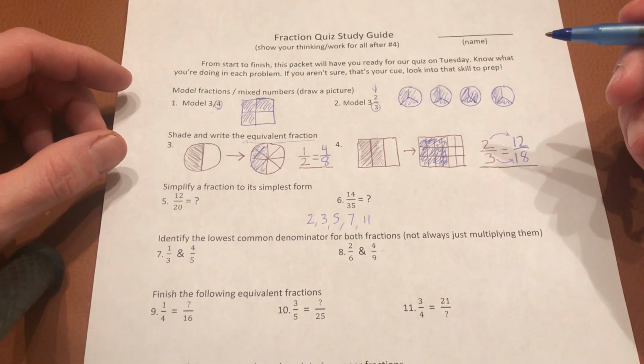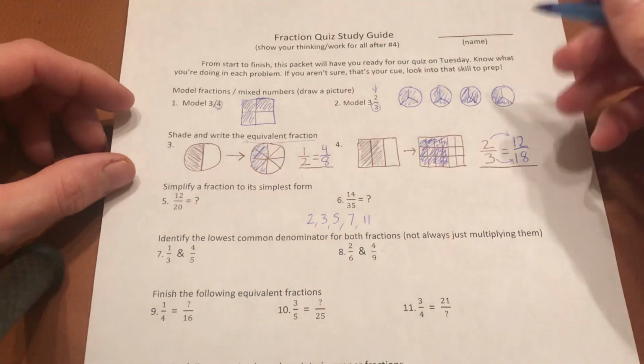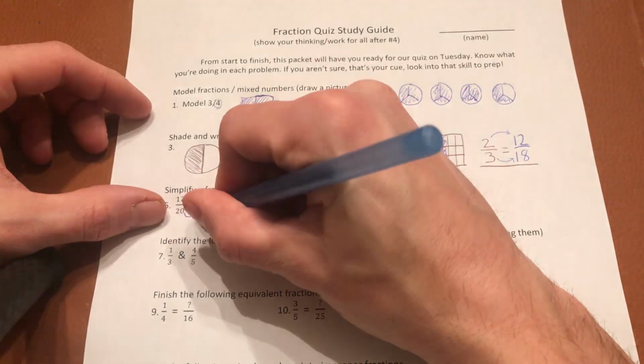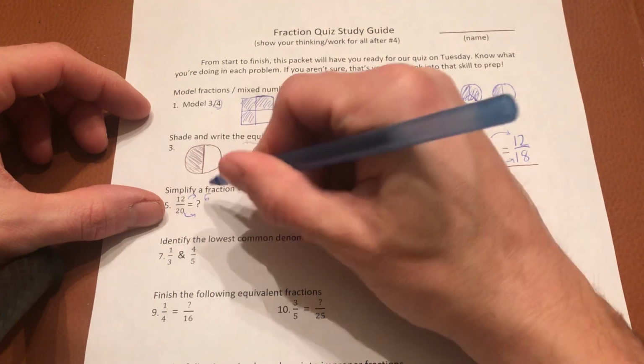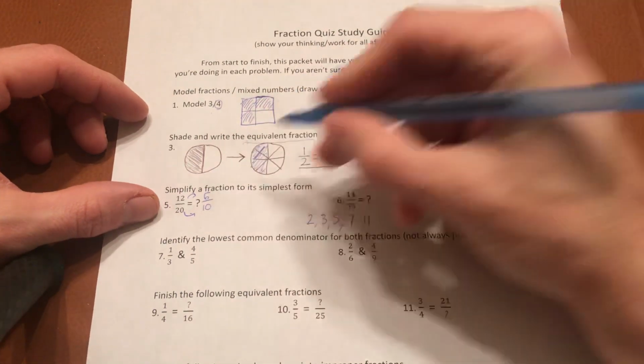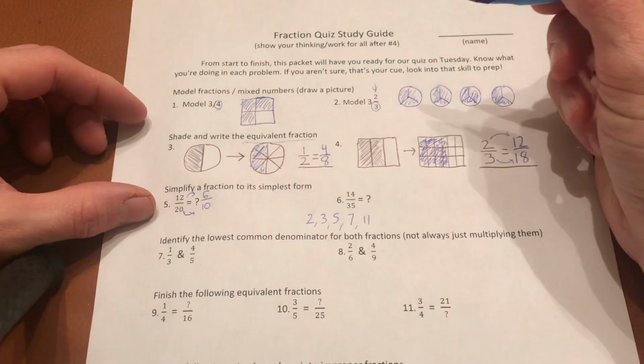And we'll look and I'll say, well, these are both divisible by 2. So I'm going to divide them both by 2. Divide it by 2 on the top, divide it by 2 on the bottom. I'm going to get to 6 10s, right? My quick check was that they were both even, so I knew they were both 2s.